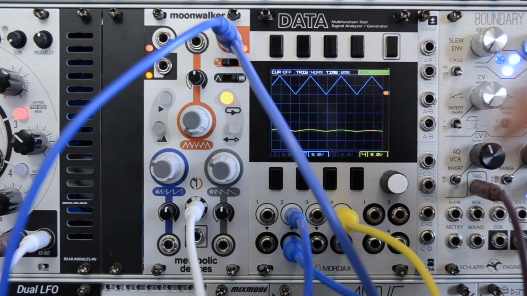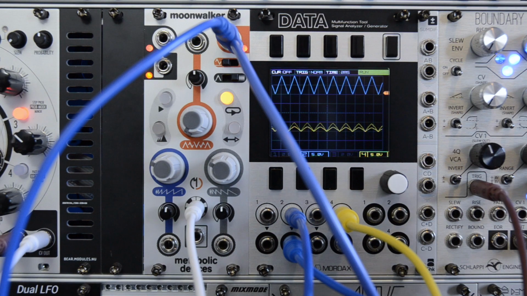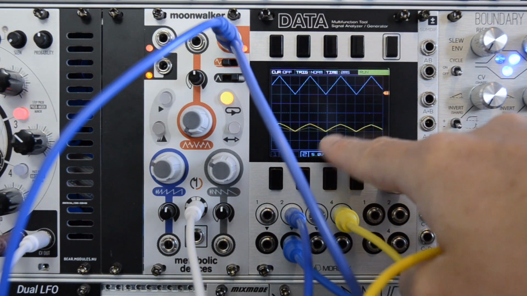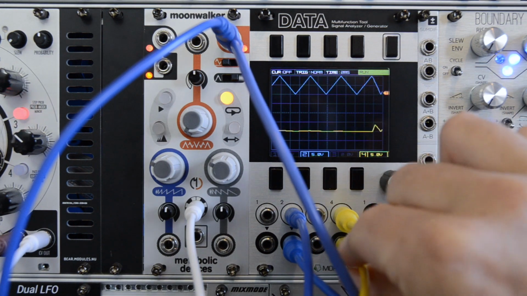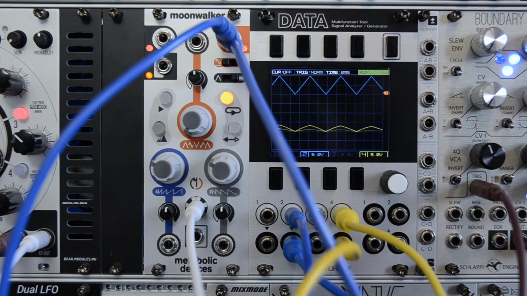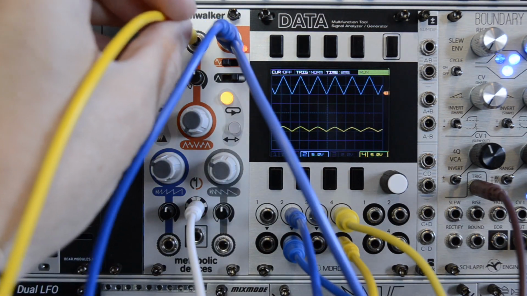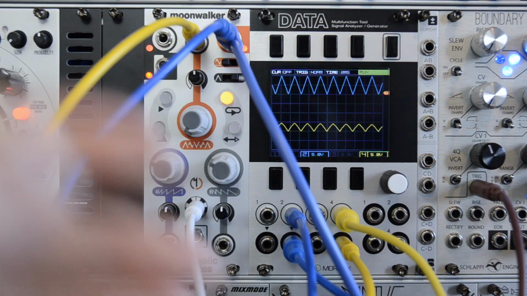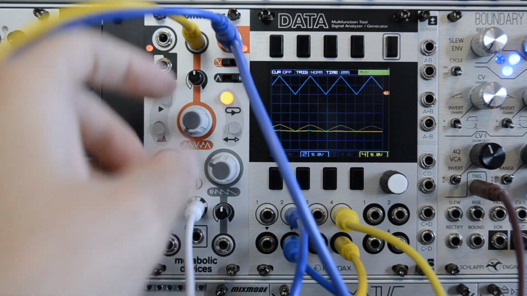You can see there's some wave shaping or soft clipping, I don't know how to call this, but you can see that the shapes of the waves are a little bit rounded, so it won't be perfect. But let's just try to send this yellow signal back into the phase offset input, mimicking the normalized feedback path that's inside Moonwalker.